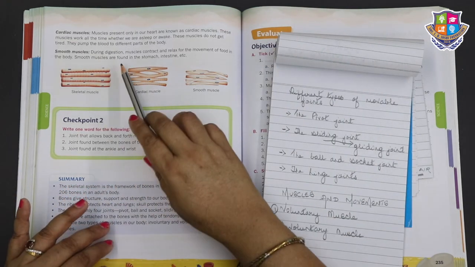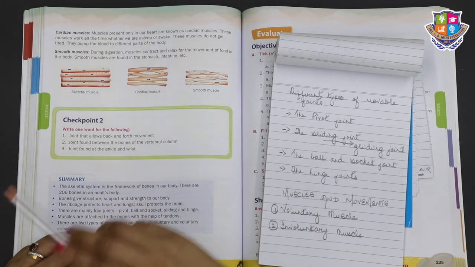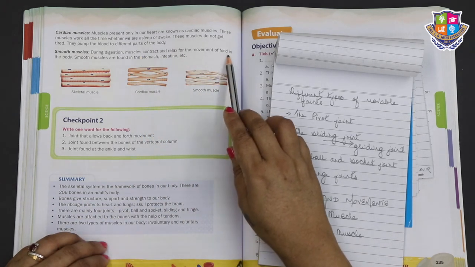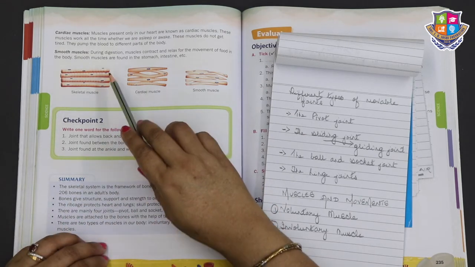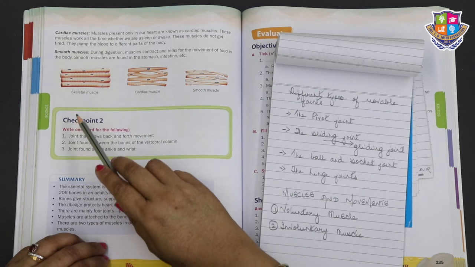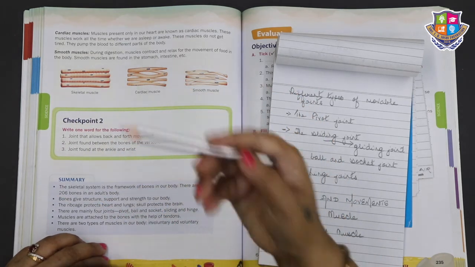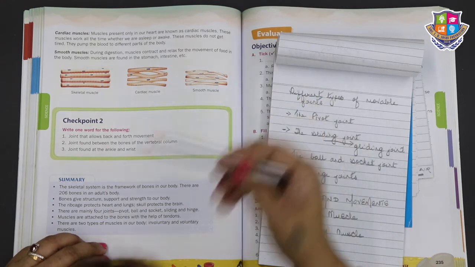Smooth muscles: during digestion, muscles contract and relax for the movement of food in the body. Smooth muscles are found in the stomach and intestine. Alright, now these are skeletal muscles, these are cardiac muscles, and these are smooth muscles.